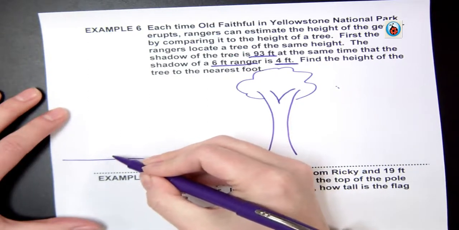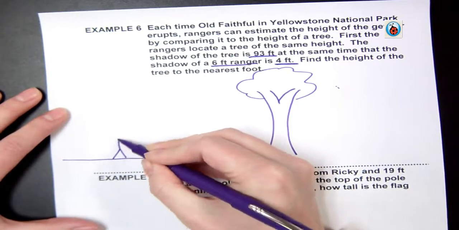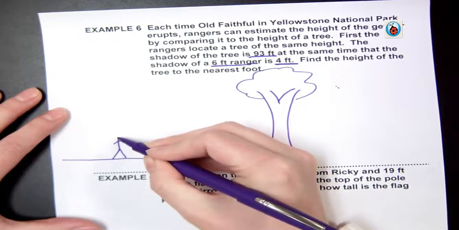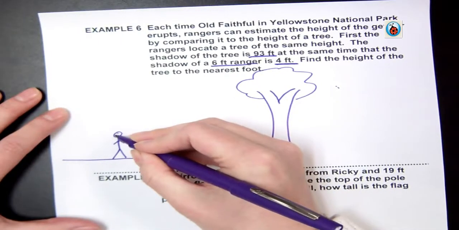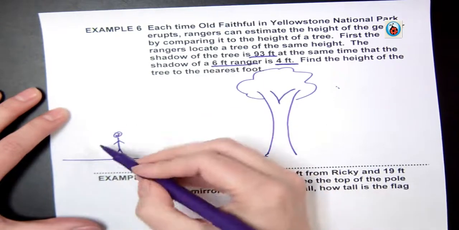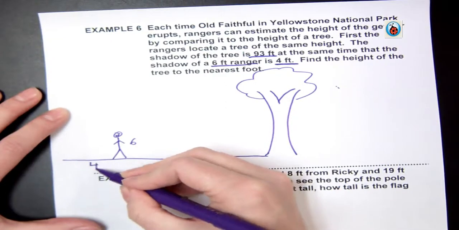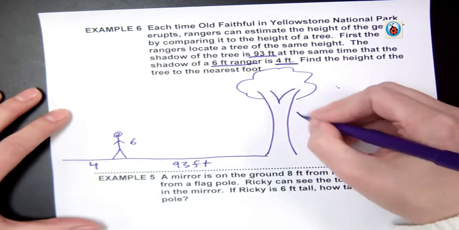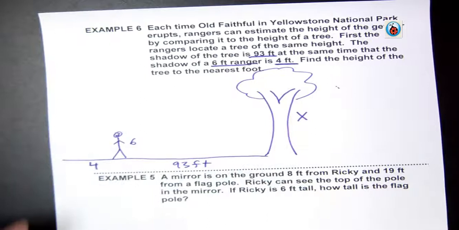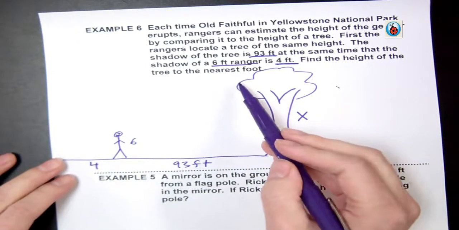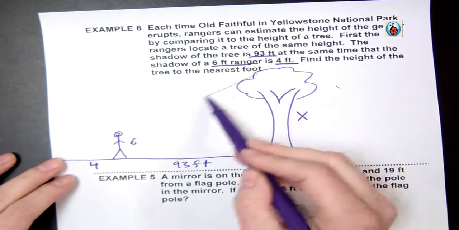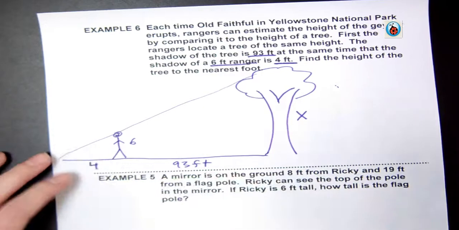And so then here's our ranger. He's also smiling, sort of. And he is 6 feet tall, and he has a 4-foot shadow. And we're trying to find the height of the tree. Alright, and this is again dealing with the shadow coming down over the top of the tree. That would be the sunlight.